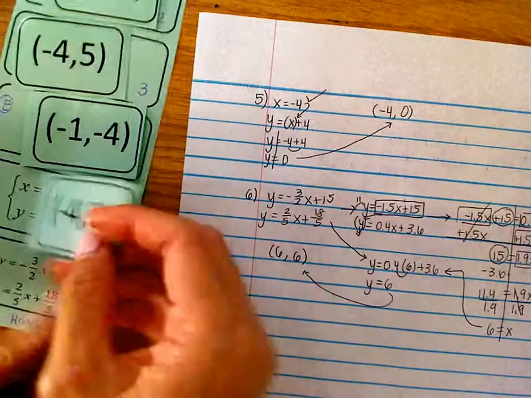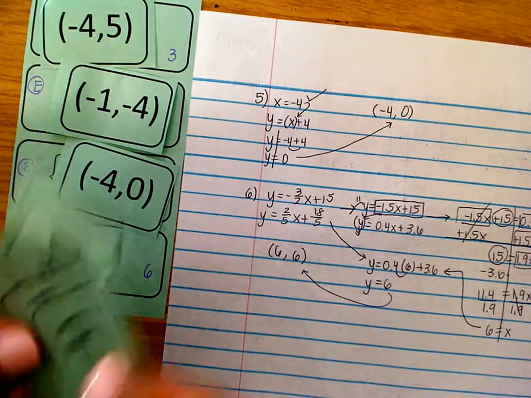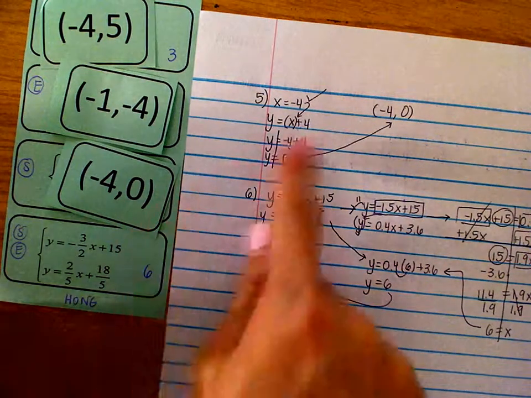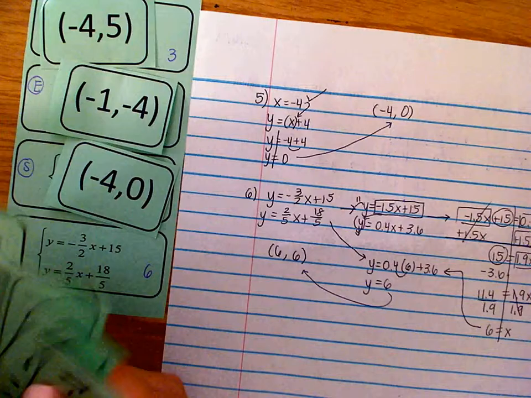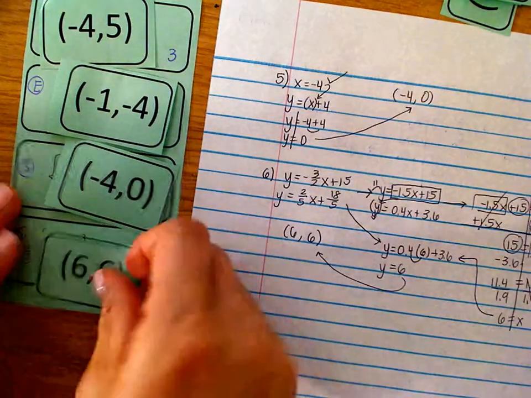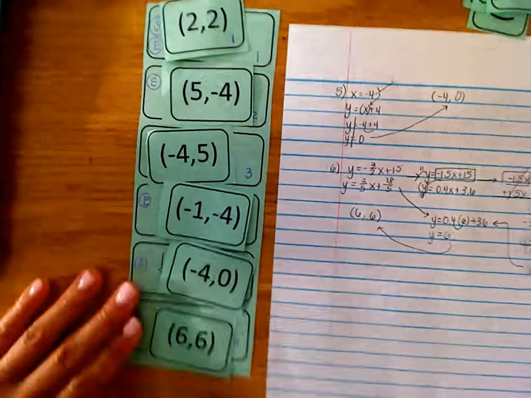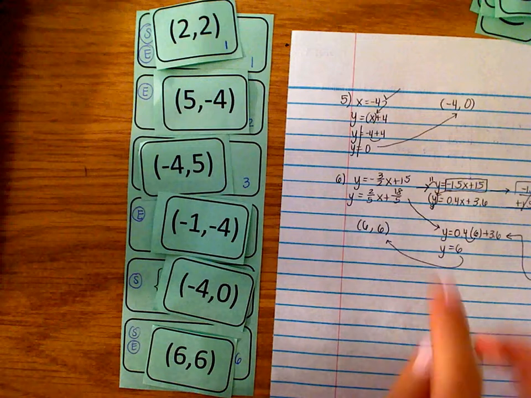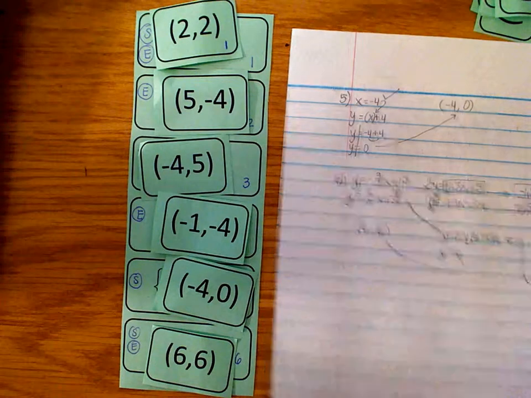All right, so there's this one. I saw a lot of cool ways that students did it. So number 5 should be negative 4 comma 0. And then, or number 5 should have been. And then number 6 should have been 6 comma 6.